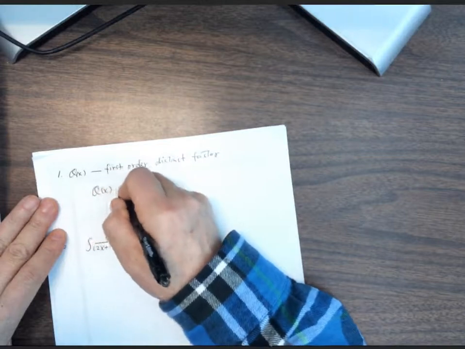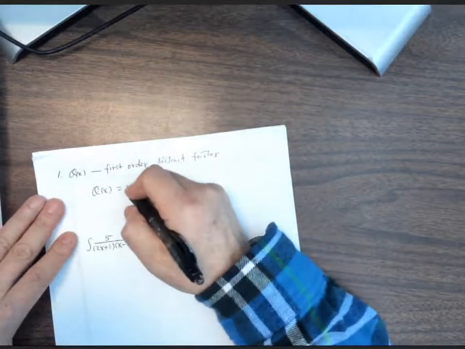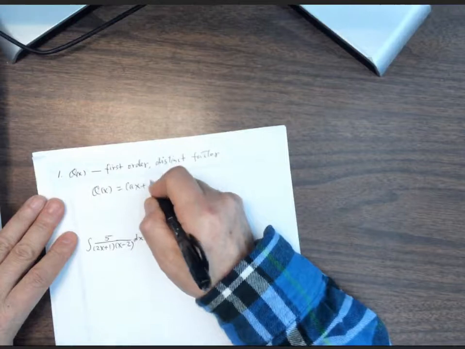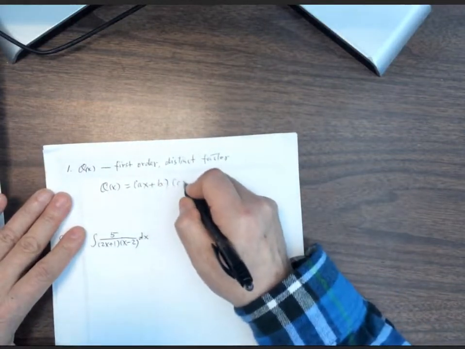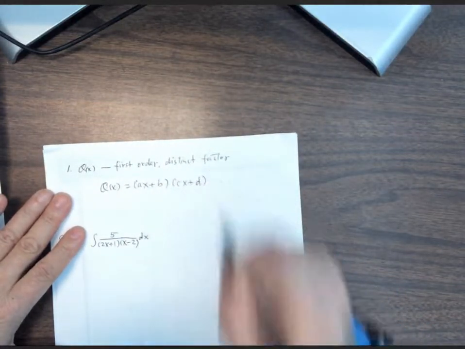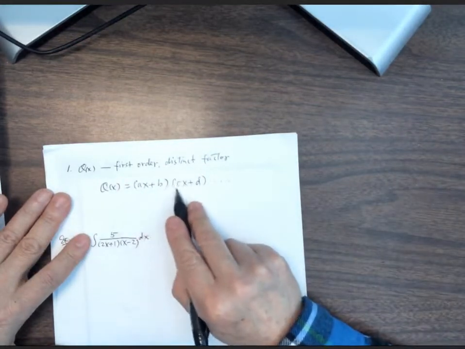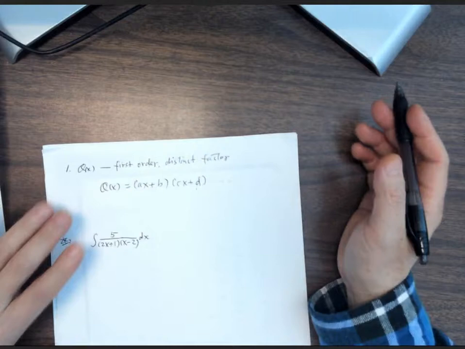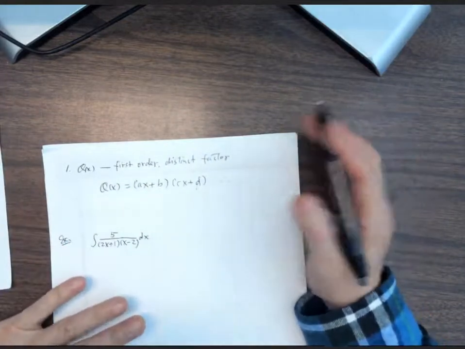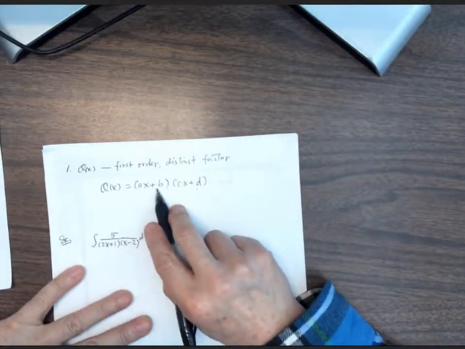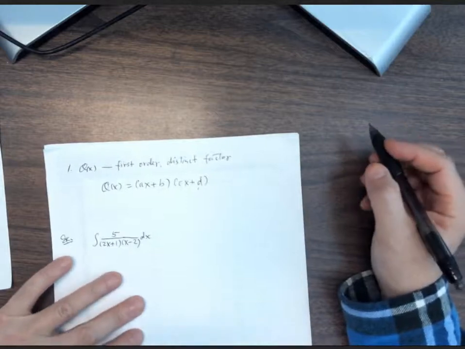Say Q contains ax plus b, cx plus d, or more. Now a, b, c, d are generally different, so they are distinct factors.